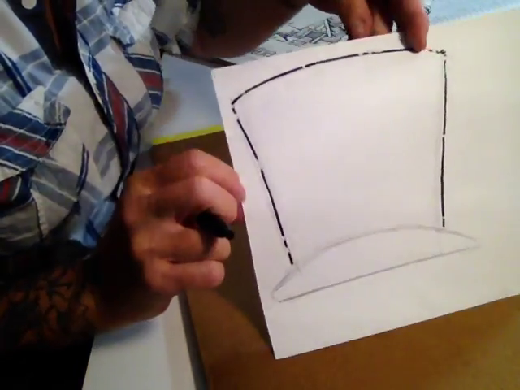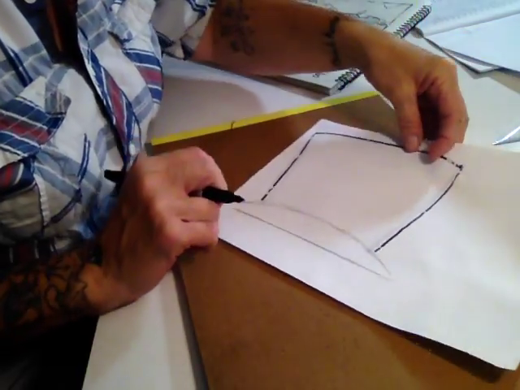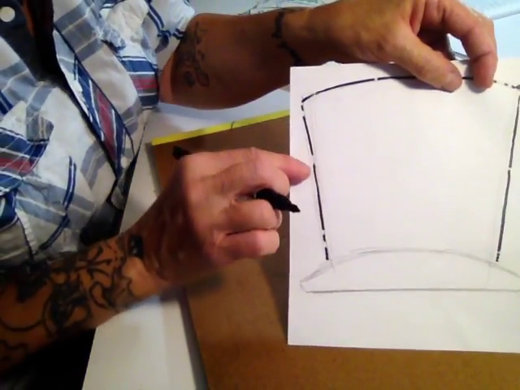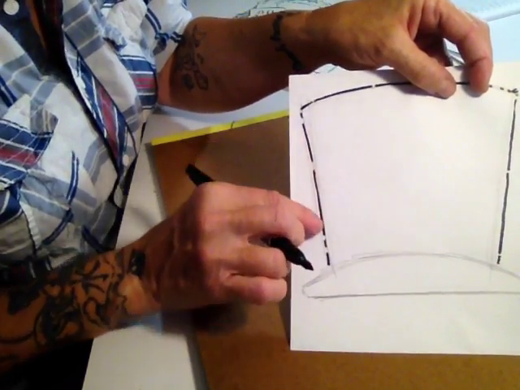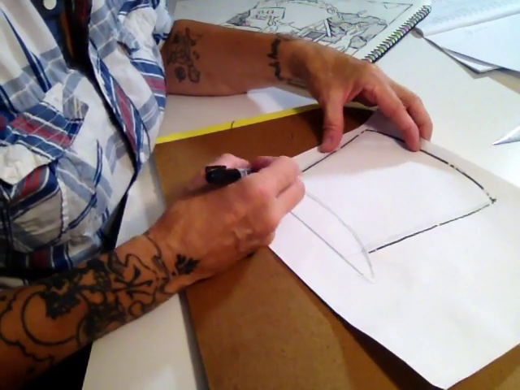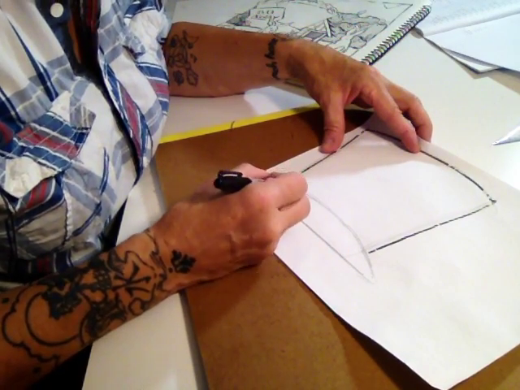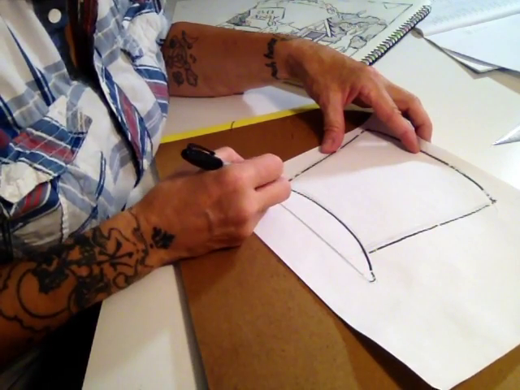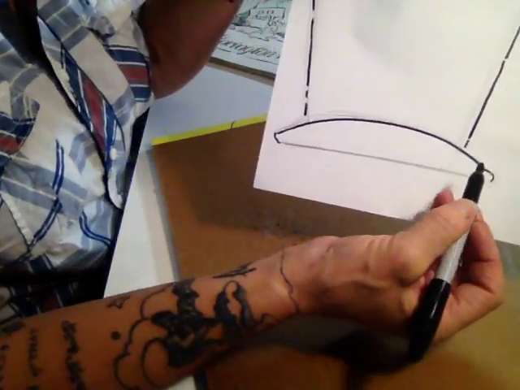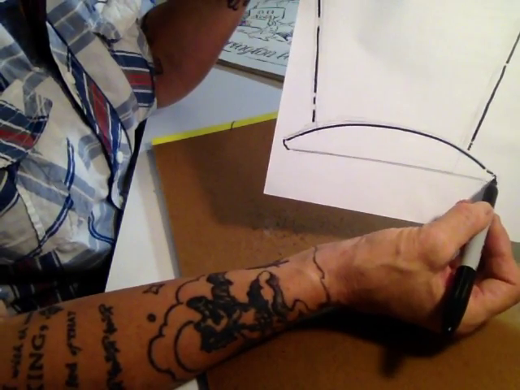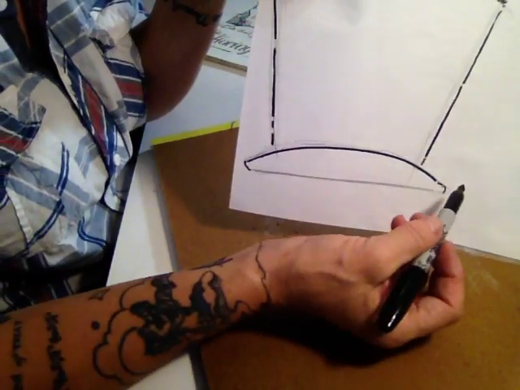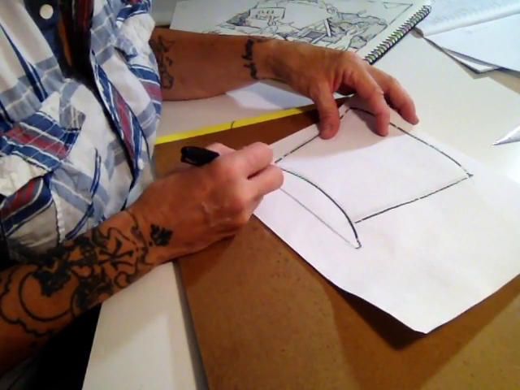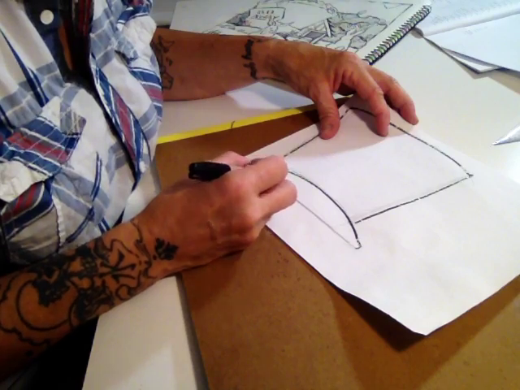I like my top hat to feel a little worn out, so I don't put in all the sides. I don't put in all the lines or connect them all. I like a little space in between. I'm going to draw the brim, which again is just a half circle. And I turn it up just a little bit at the end. Just a little bit. And then the base.